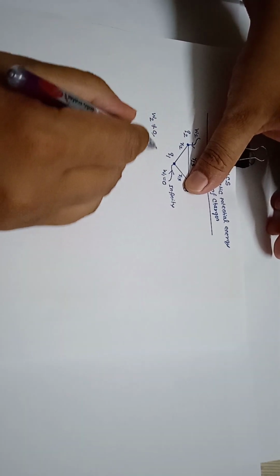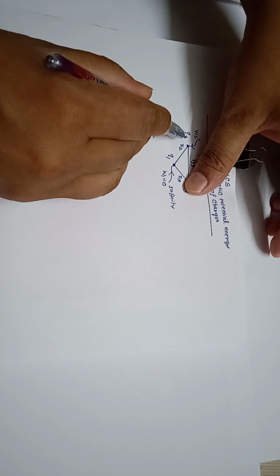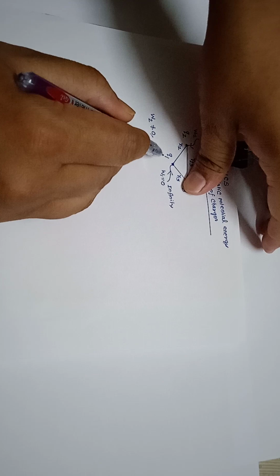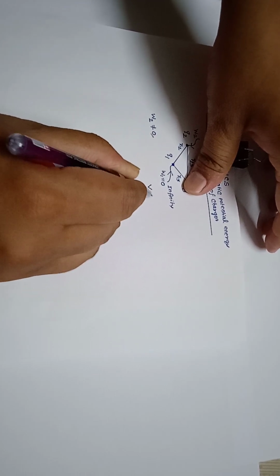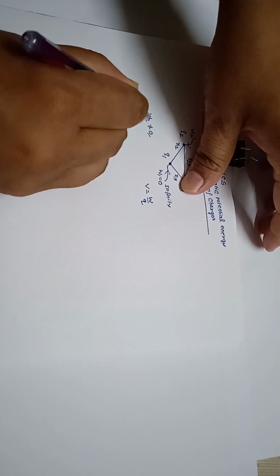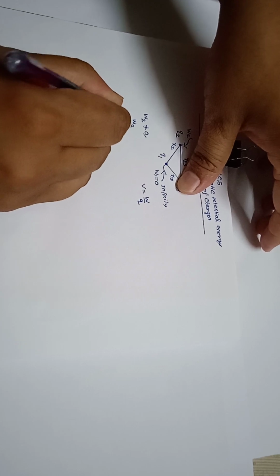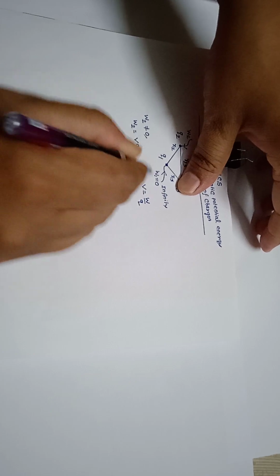Because when I am bringing q2, it is experiencing potential due to q1. As we know that V is equal to W by q, the work done to bring the charge q2 is w2 equals V into q2.